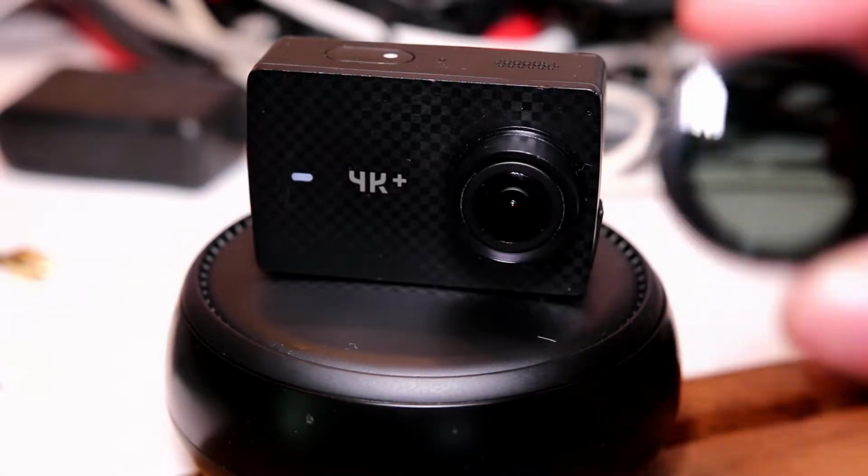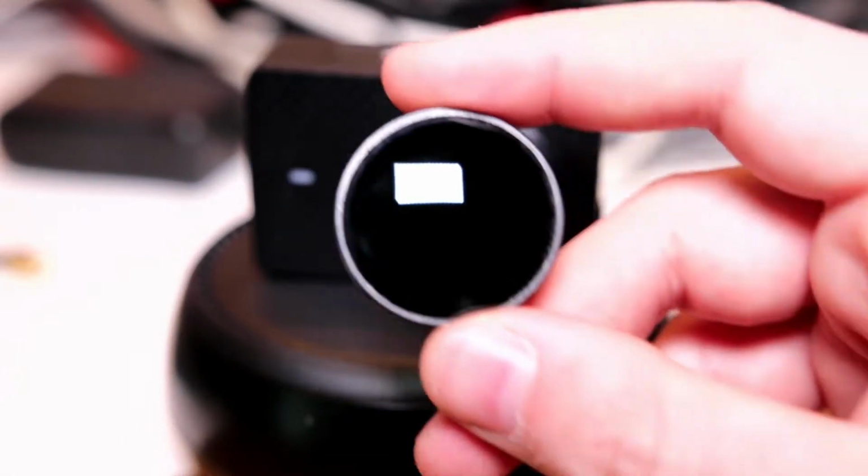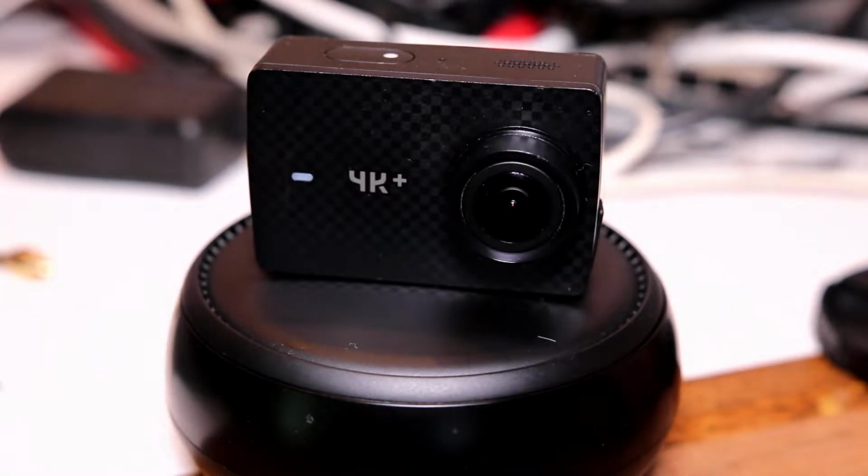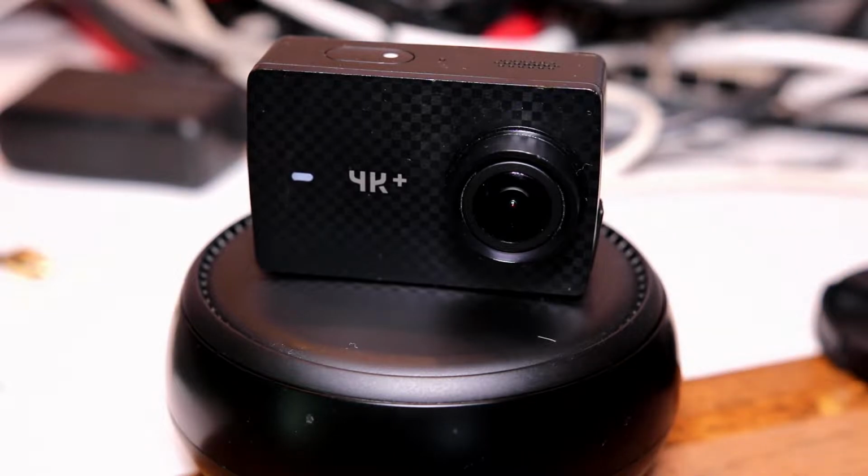We're going to be testing out an ND filter with the Yi action camera. Now, just to let you guys know why something like this might be useful for someone using an action camera like this or a GoPro, it's because of the limitations of the camera.